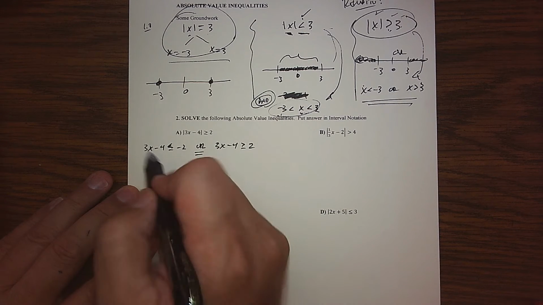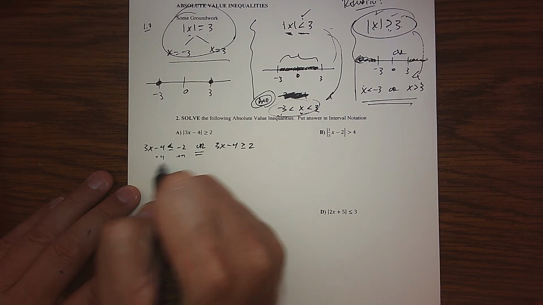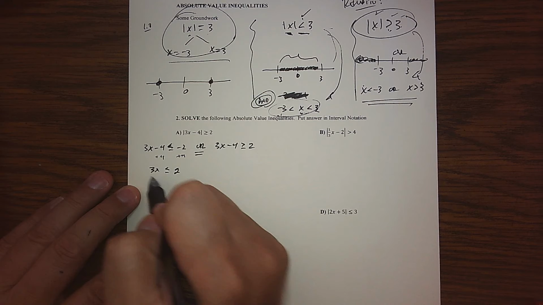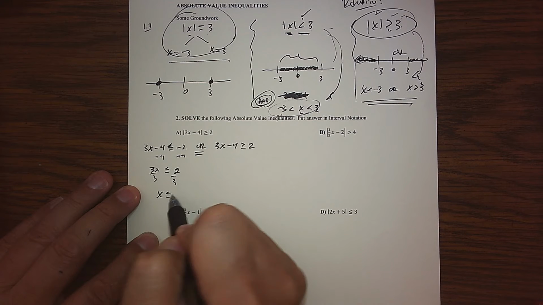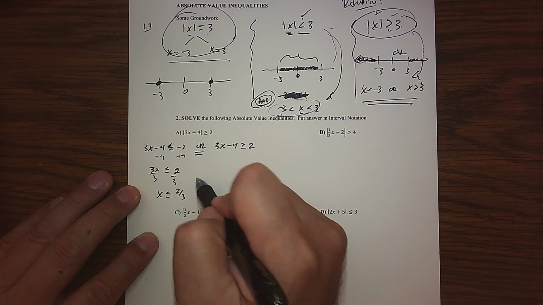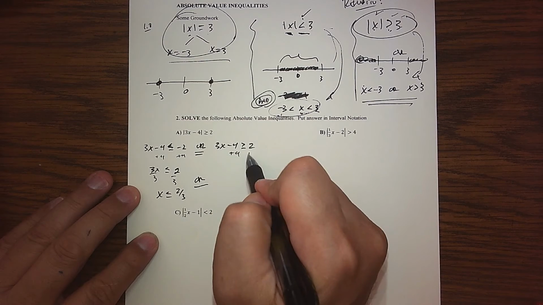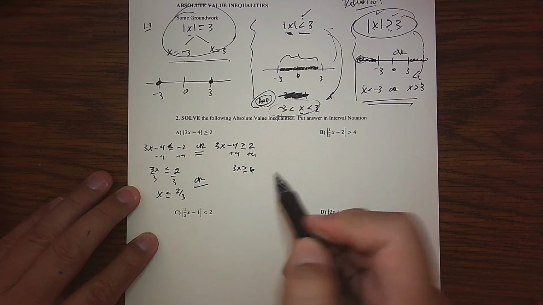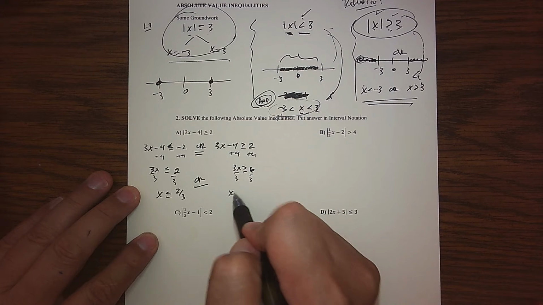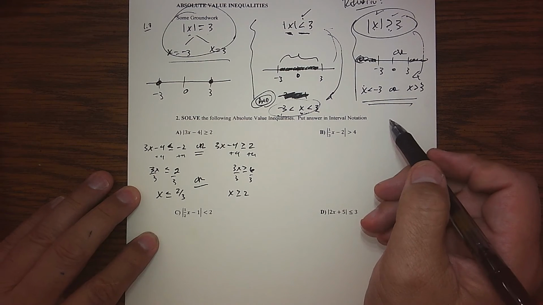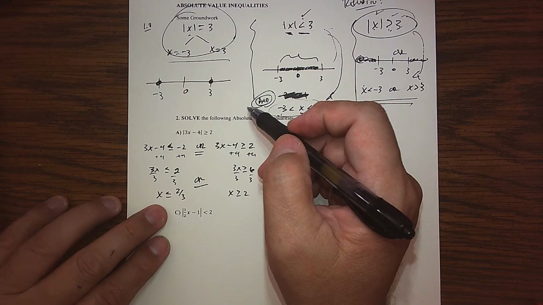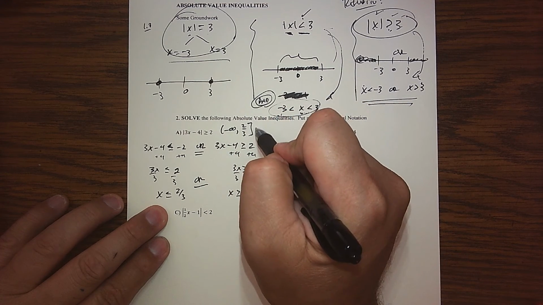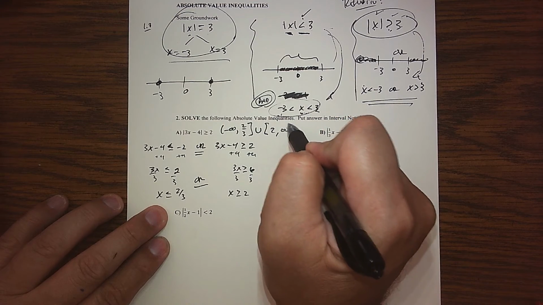So we basically solve this. Adding 4 to both sides, we get 3x is less than or equal to 2. Dividing by 3, we get x is less than or equal to 2/3. Or if I solve this one, we get 3x is greater than or equal to 6. Dividing by 3, we get x is greater than or equal to 2. So inequality-wise, we're talking about -infinity to 2/3, union 2 to infinity.